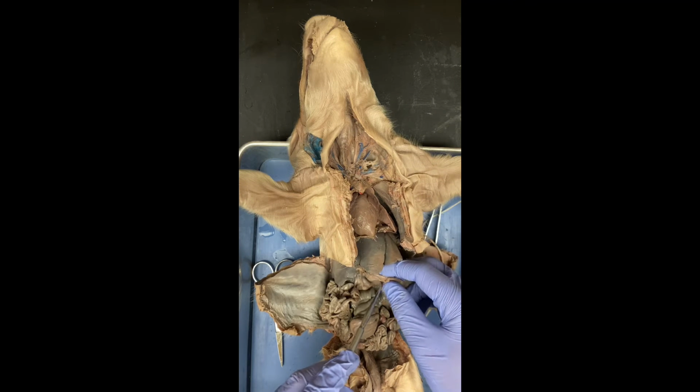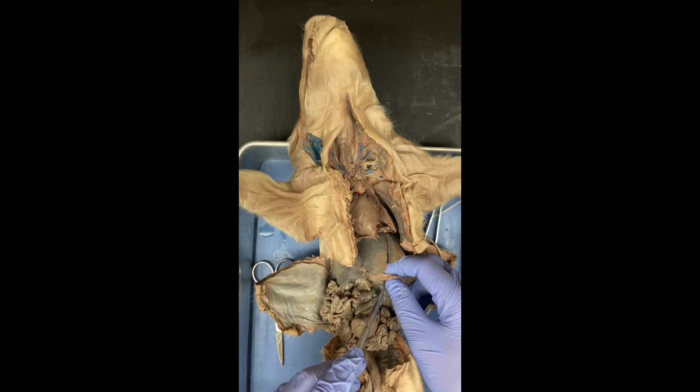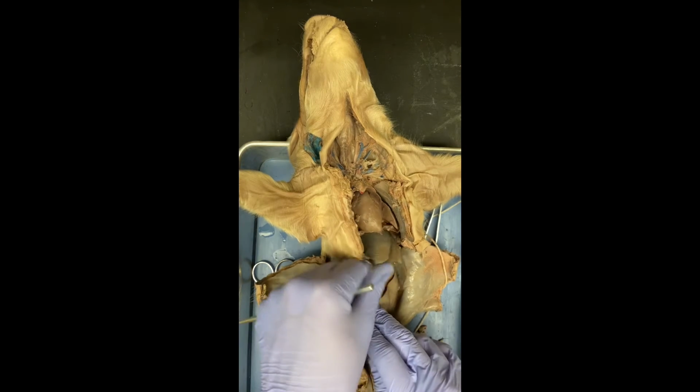Then the next part is the rugae, which we'll start with the stomach itself. This is the stomach of the animal, and its responsibility is that it secretes digestive enzymes and digests foods, breaks them down, which is the same thing.